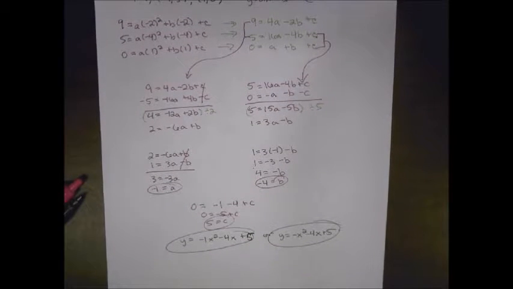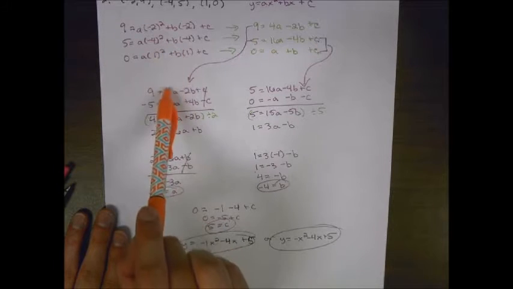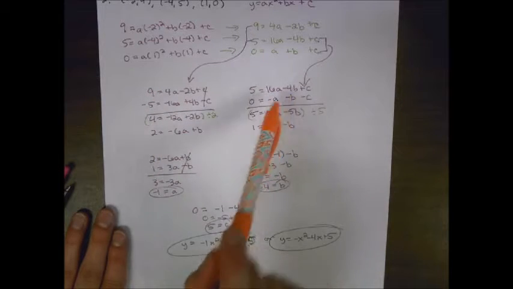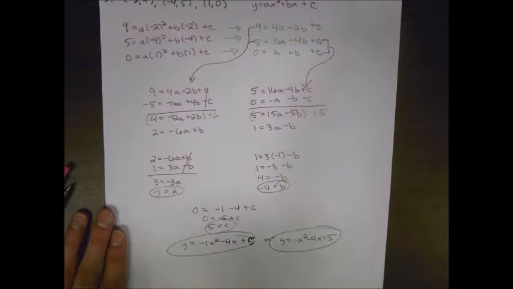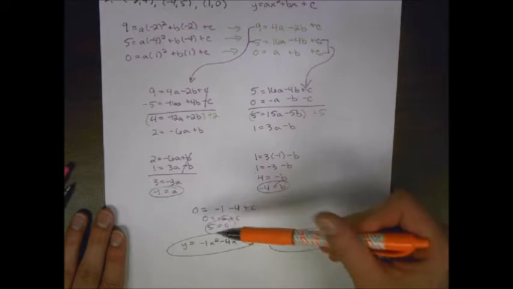What we're going to do now is write ourselves notes on what we did. So I want you to give yourself time to write yourself notes. I might say something like step 1, I plugged in points. I picked 2 equations to eliminate a variable, and then 2 different equations to eliminate another variable. And then we solved our system of 2 equations and plugged things in to find the other letters.